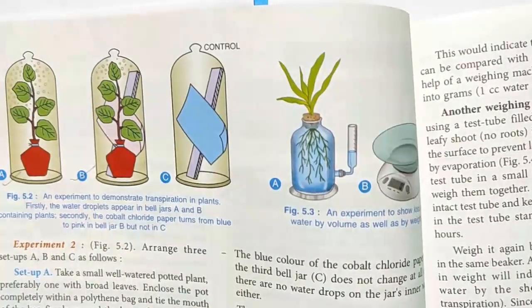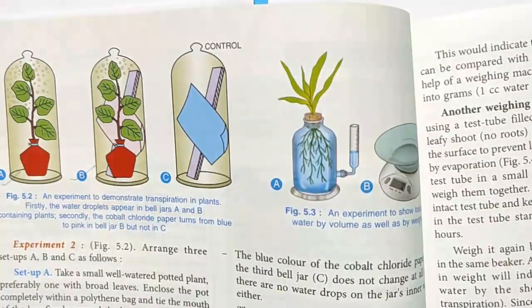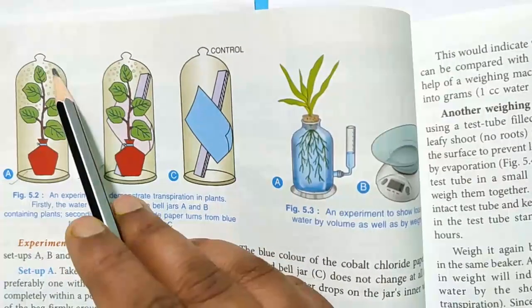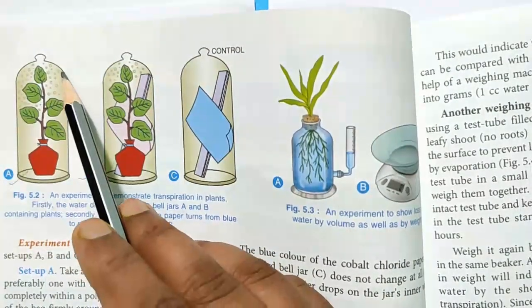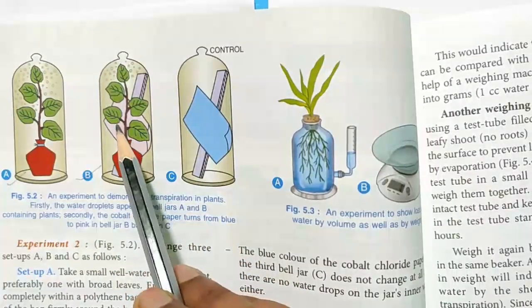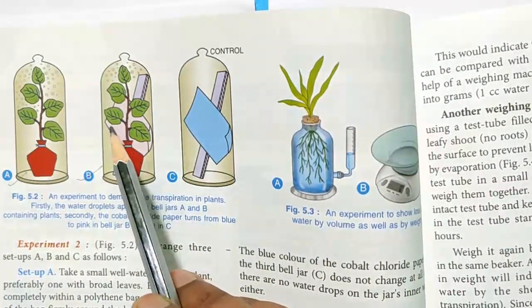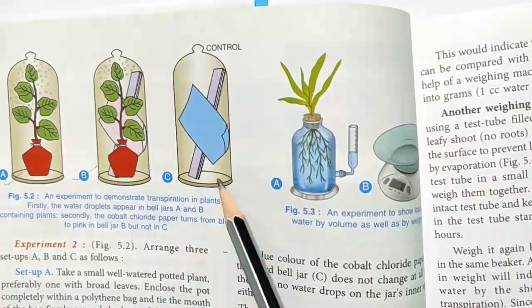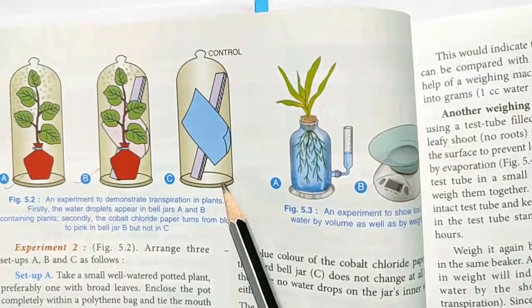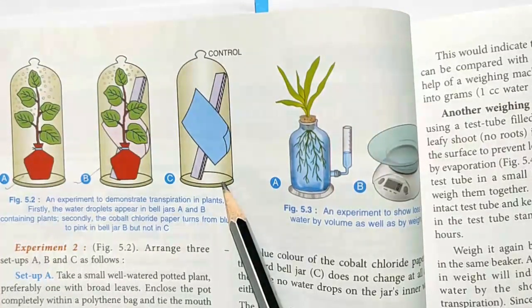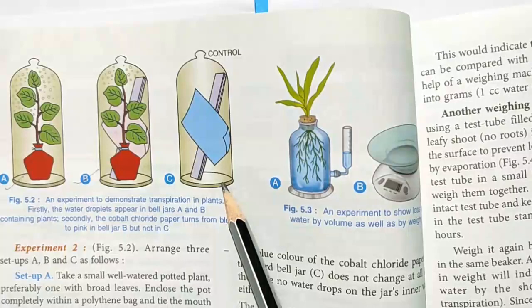And how can we say that? Because of the results which we are getting. First, the water droplets are found on the surface of the jar. Secondly, the cobalt chloride paper is turning from blue to pink. Now the third one is the control. And why is the control always taken when we are doing any experiment? So that we can compare our results.